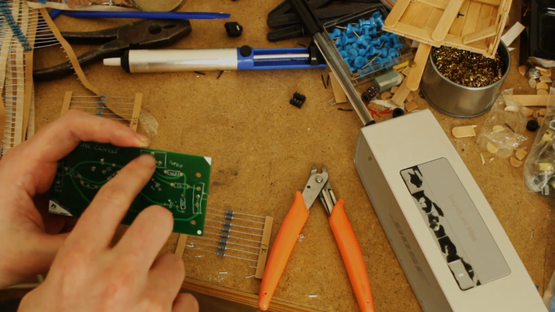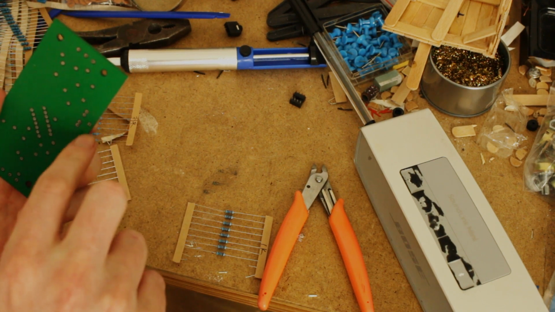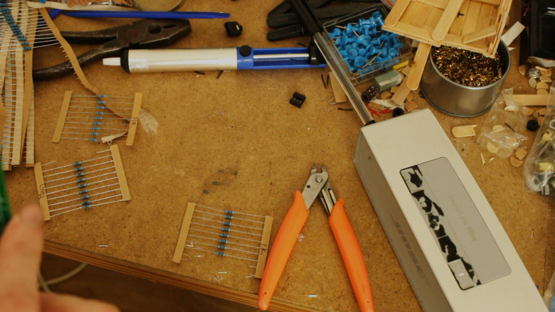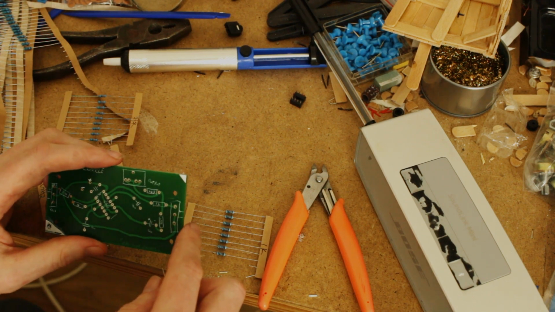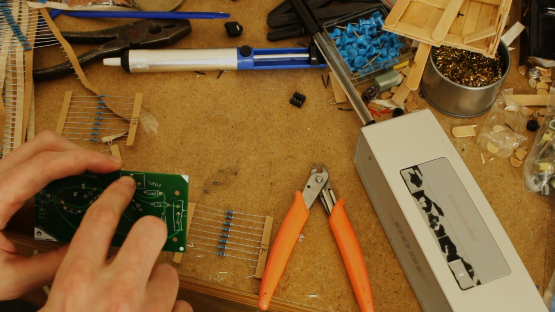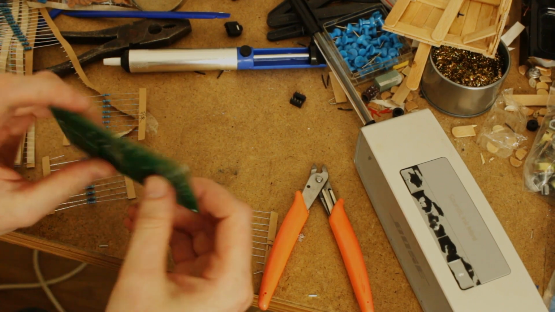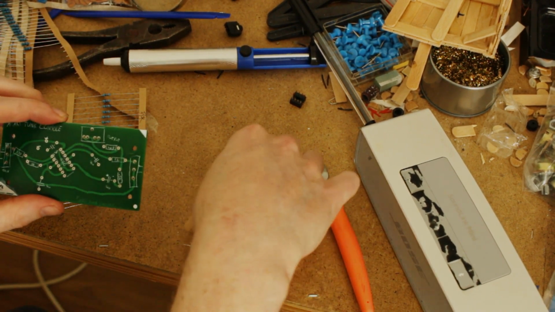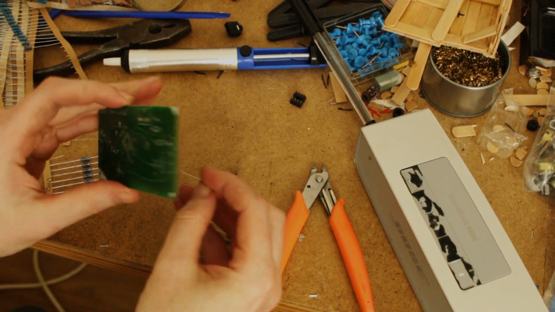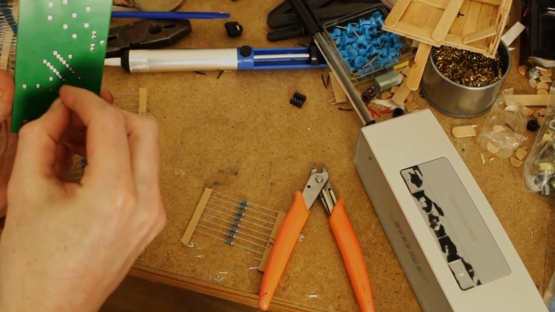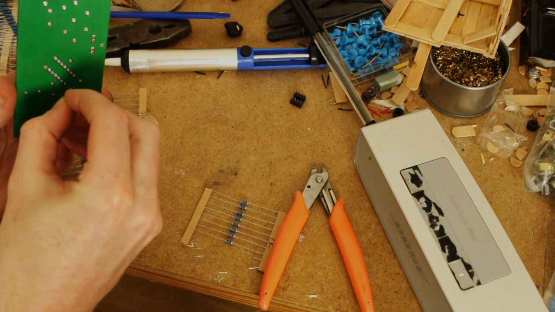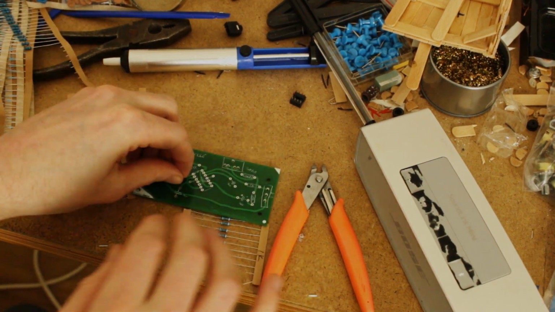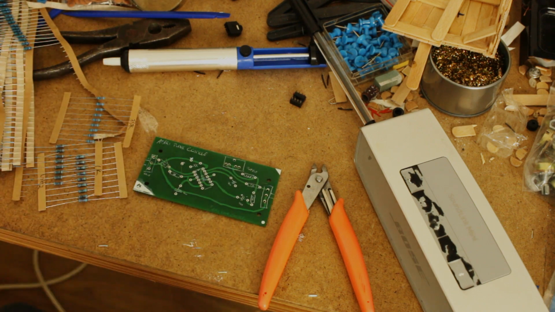I'm wondering if the plated through hole is gone, but if I solder it on the other side, that shouldn't matter as much, except maybe there's a ground pin here. Yeah, you know what, I'm just going to try that. So I'm going to solder this all in on this side rather than the other side. So it's going to be 1K. Where is my solder?